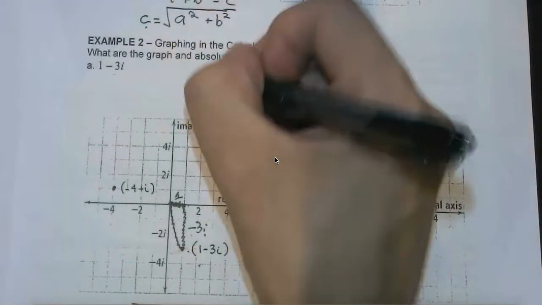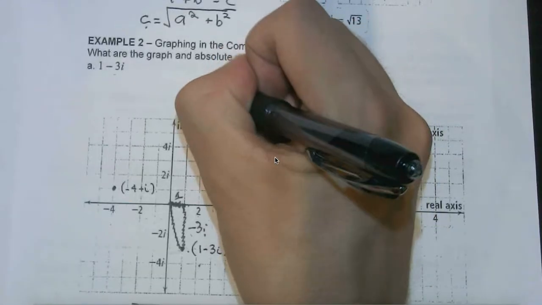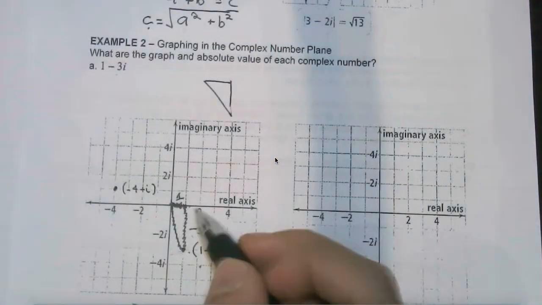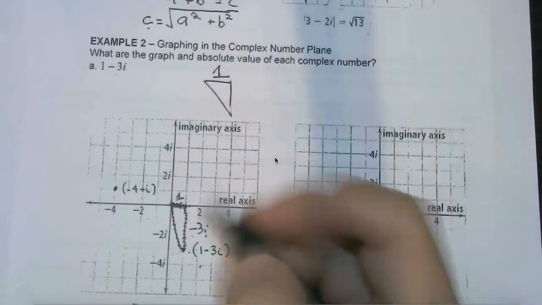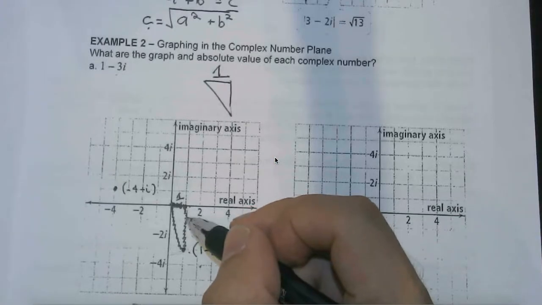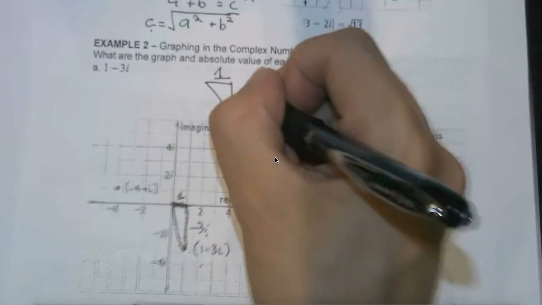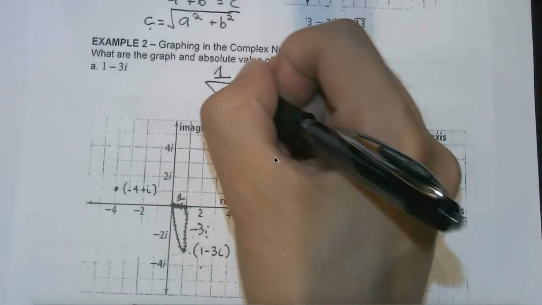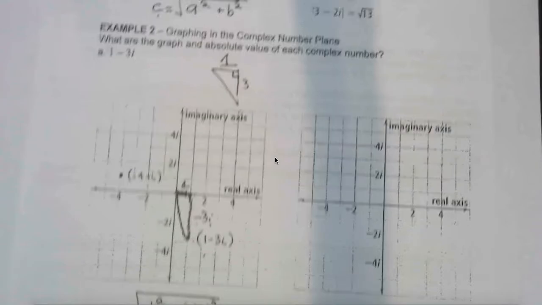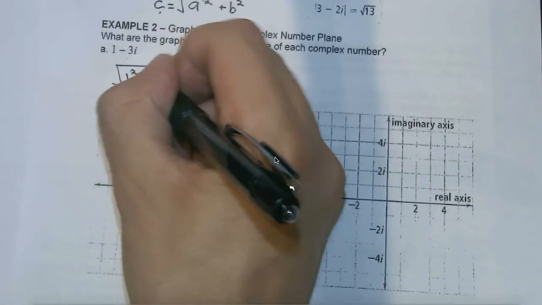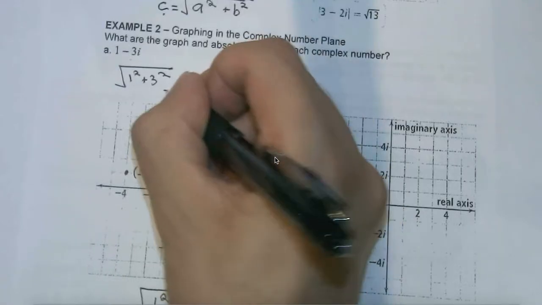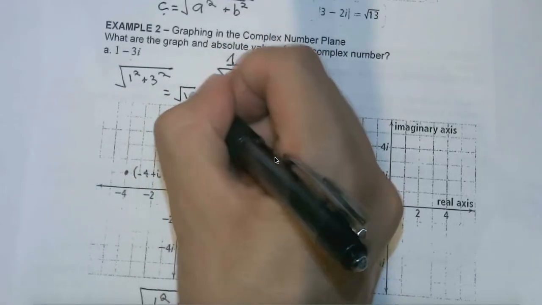If you're good with geometry, you could just take a step back and say, well, I know that one of the side lengths is 1, and I know that this other side length goes down 1, 2, 3 units, so this would have to be 3. So this is as if I'm taking the hypotenuse, or the square root, of 1 squared plus 3 squared, which would have to be the square root of 10.